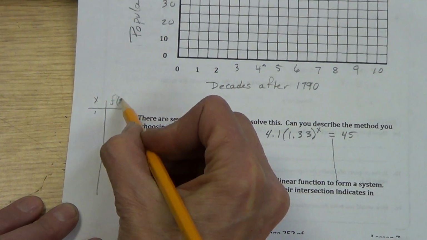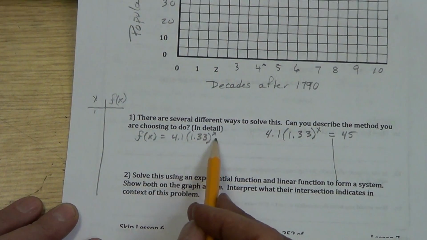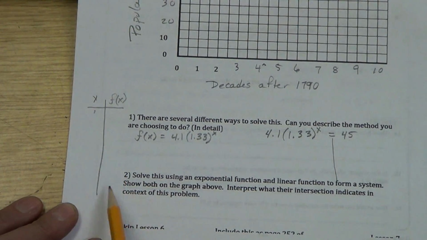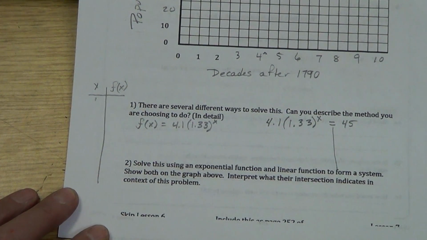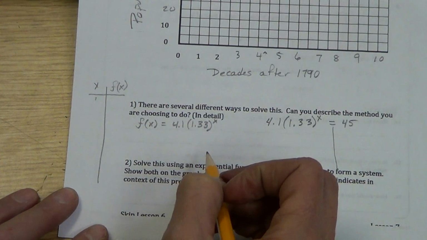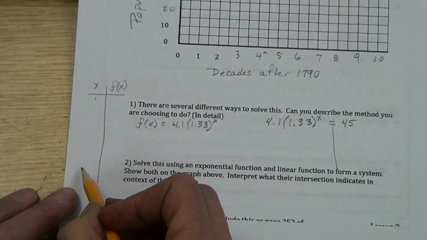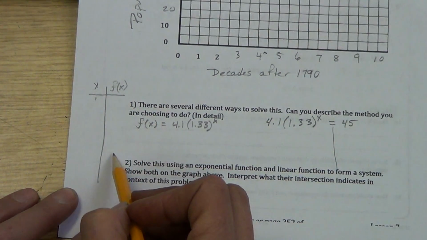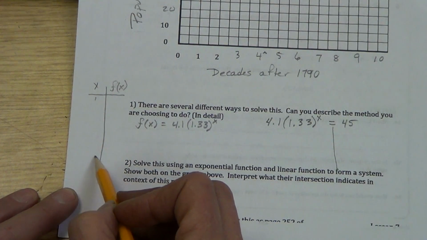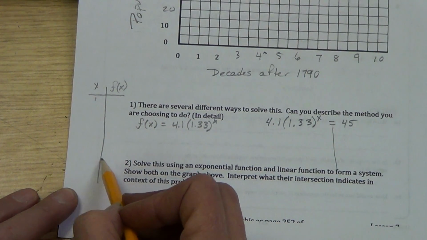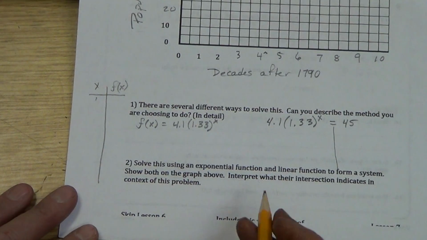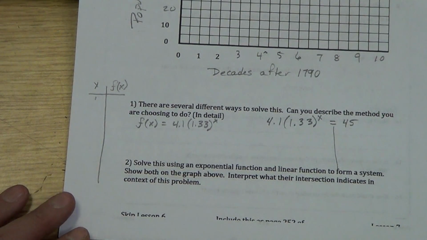The f of x, you would need to plug it in using your calculator and get your values. Okay? And then you'd need to find out about when it hits 45 in the f of x. And then start breaking down closer and closer to get as close to 45 million as you can.